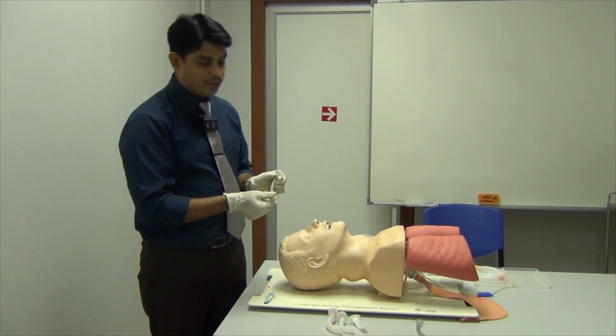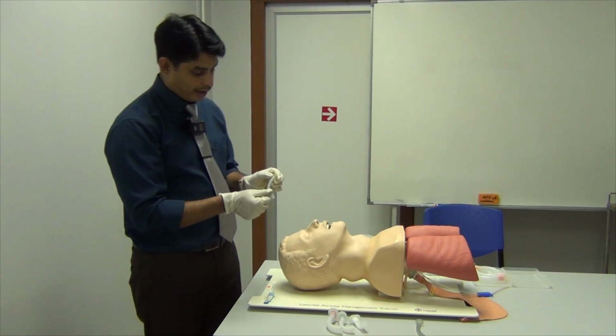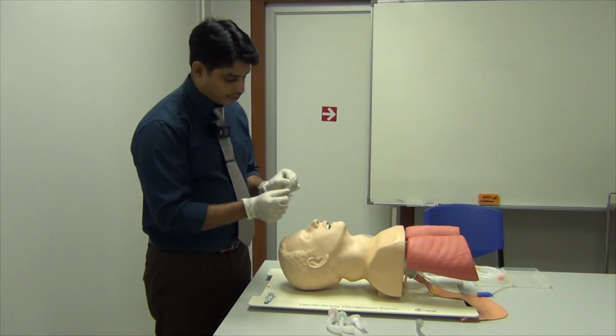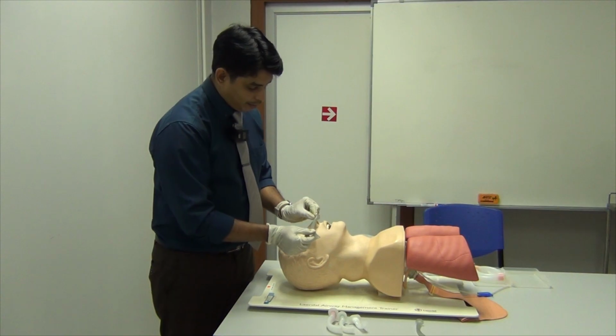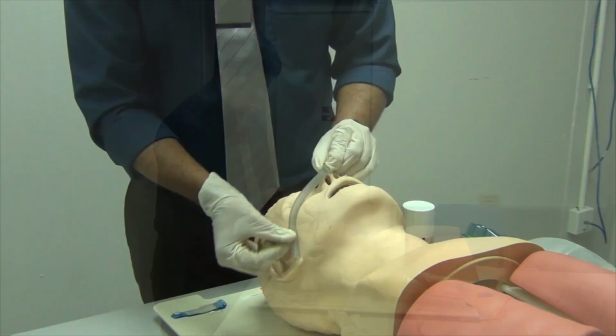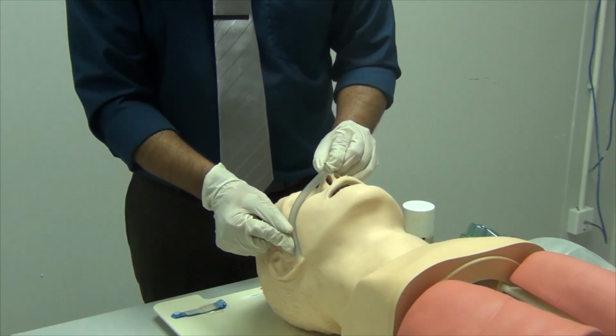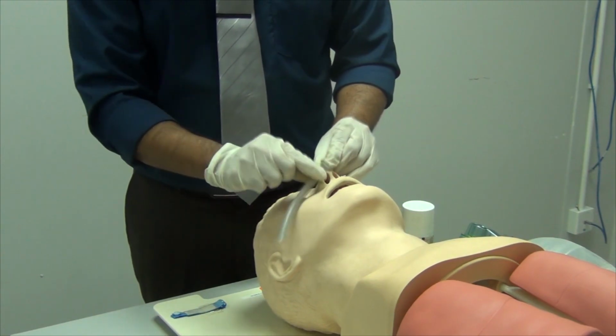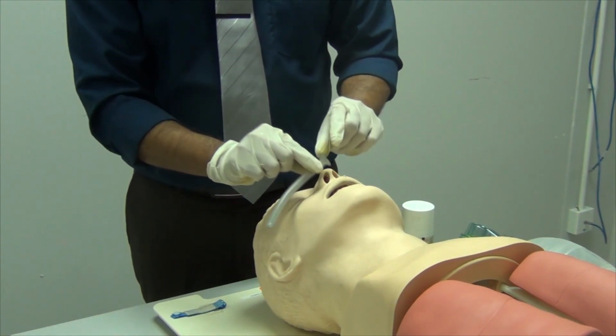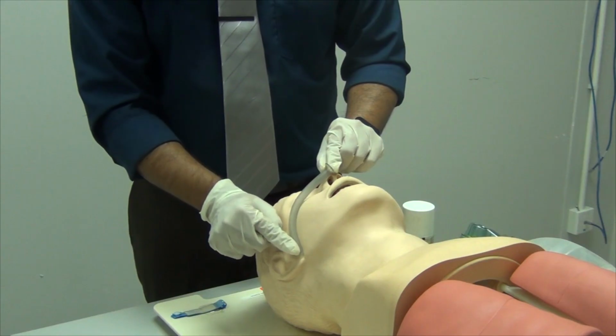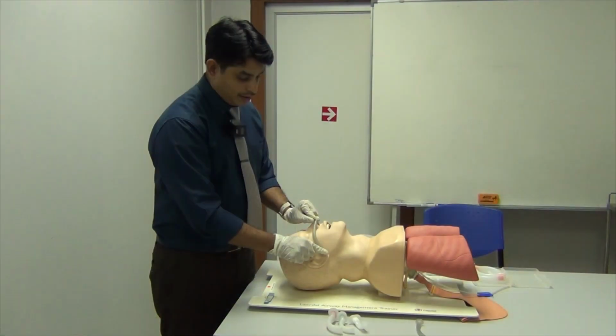So next is how to size this NPA, the nasopharyngeal airway. The correct measurement is from the tip of the nose to the ear lobule. So this is the right measurement. You take the measurement from the tip of the nose to the ear lobule, right?